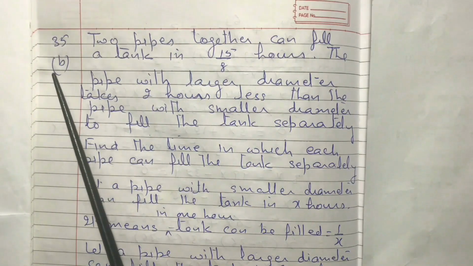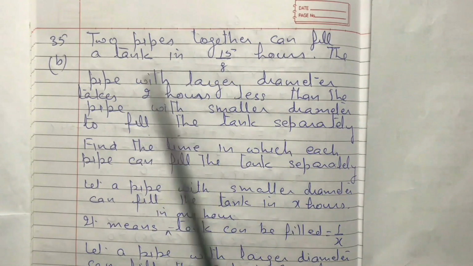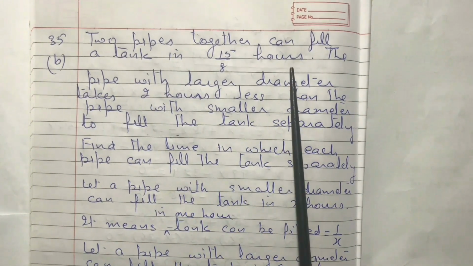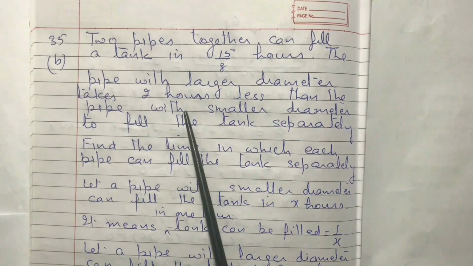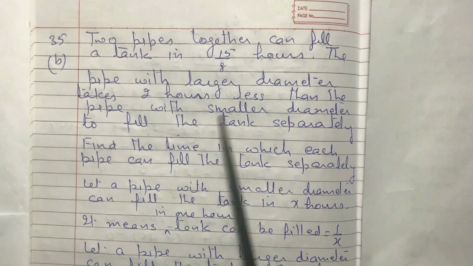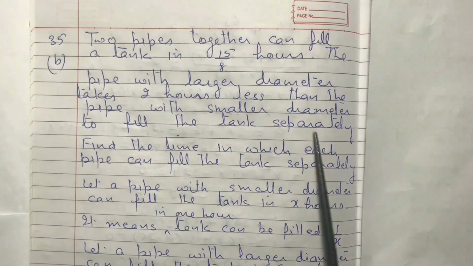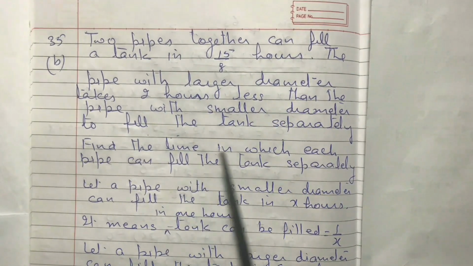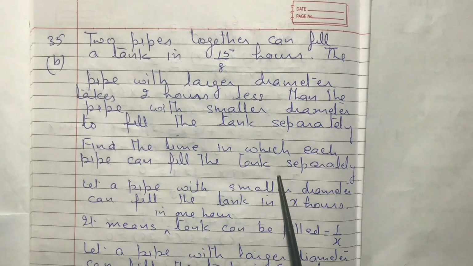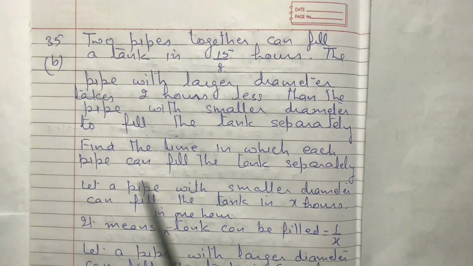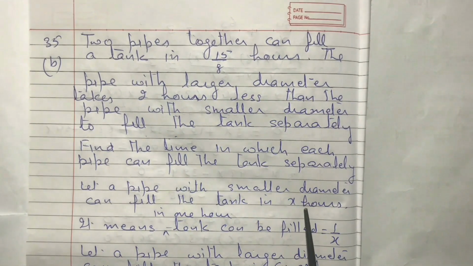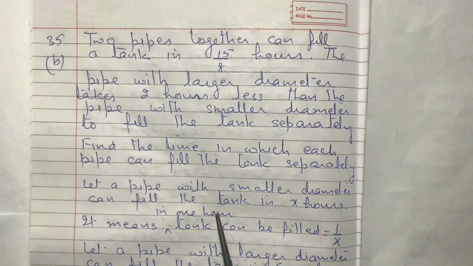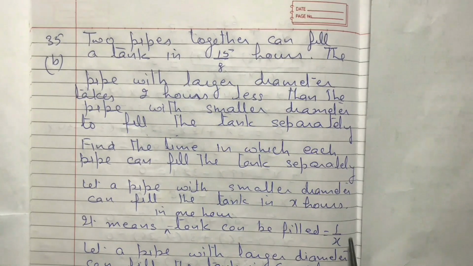Now 35b. Two pipes together can fill a tank in 15 by 8 hours. The pipe with larger diameter takes 2 hours less than the pipe with smaller diameter to fill the tank separately. Find the time in which each pipe can fill the tank separately. Now, let a pipe with smaller diameter can fill the tank in x hours. It means in 1 hour, tank can be filled 1 by x.